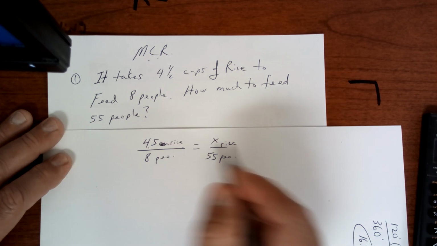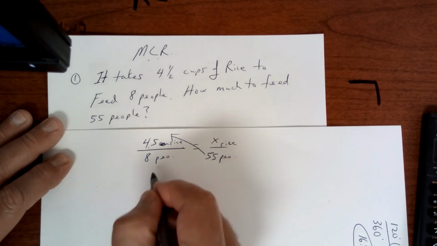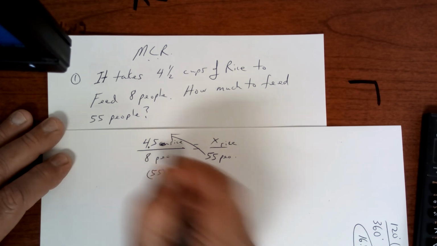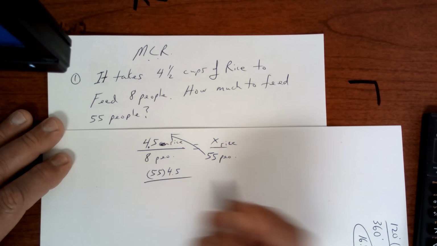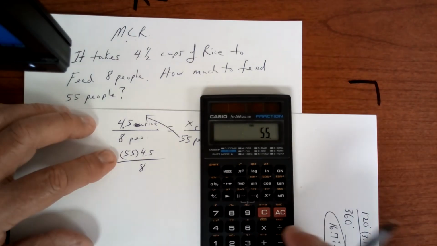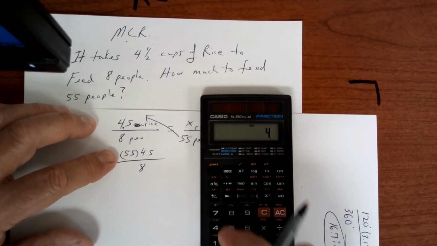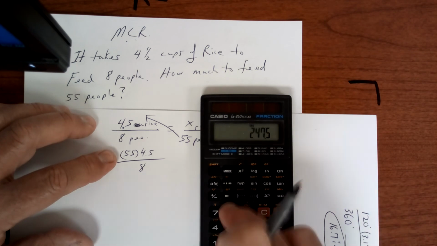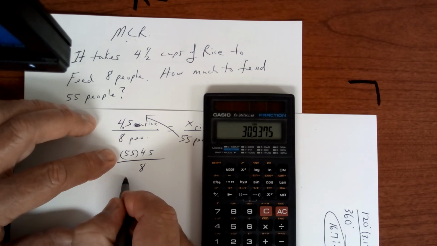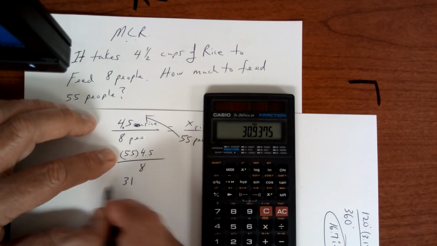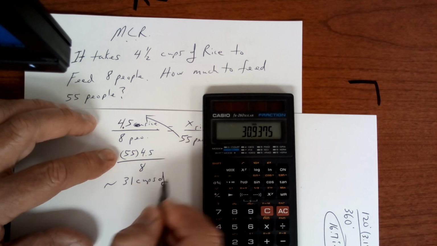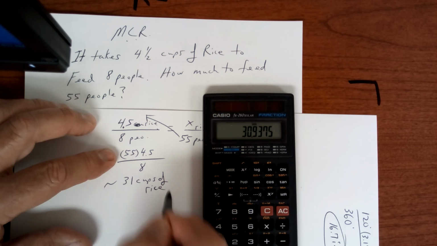So you cross multiply. So it's going to be 55 times 4.5 divided by 8. Let's see what that is. 55 times 4.5 equals divided by 8 equals, that's going to be 30.9. So we're going to say 31 approximately cups of rice at that rate. There it is. And that's how you do that.